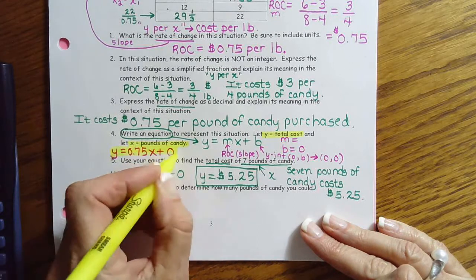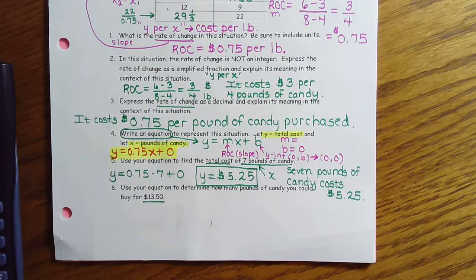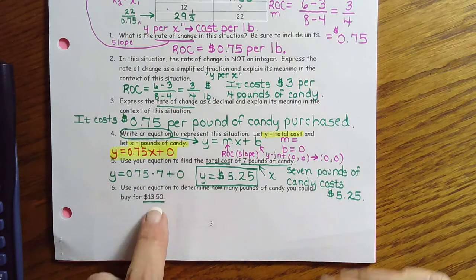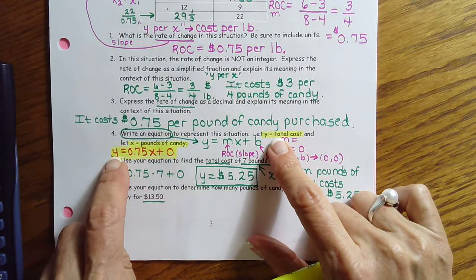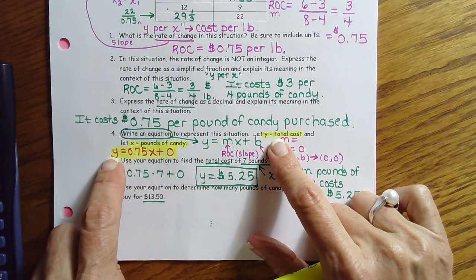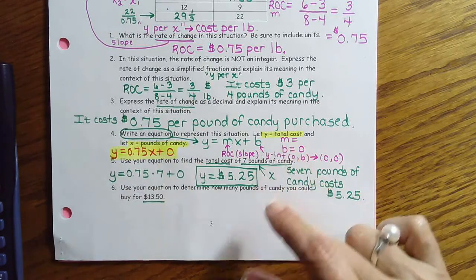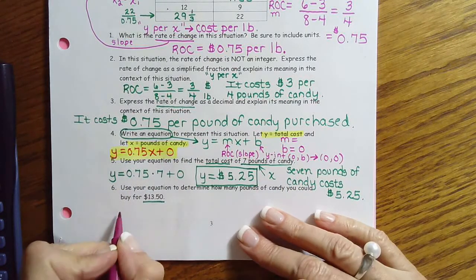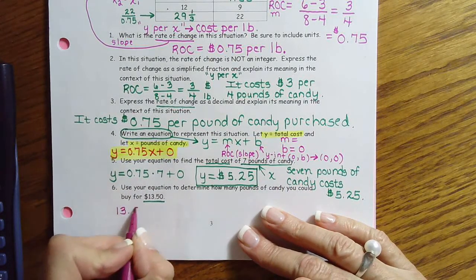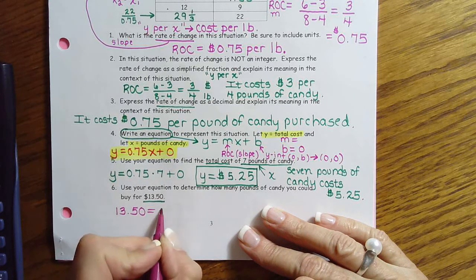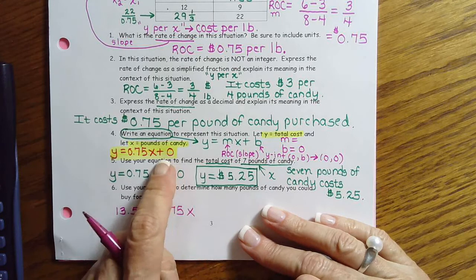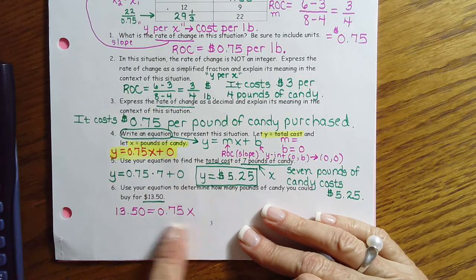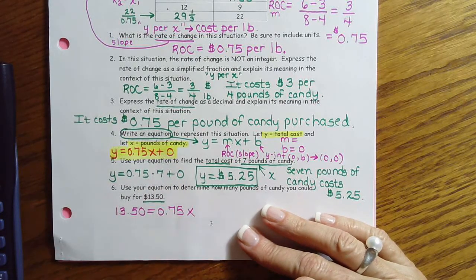So when they give us cost, where are we going to put that? In place of y. So go up to your equation, put 1350 in place of y, and then solve for x. So you'd write 1350 equals 0.75x, and we don't really need the plus 0, right?